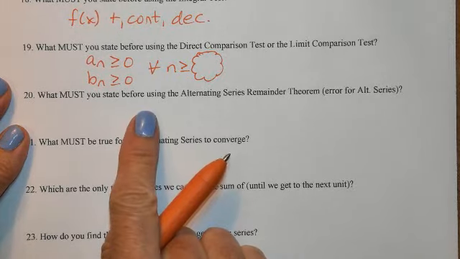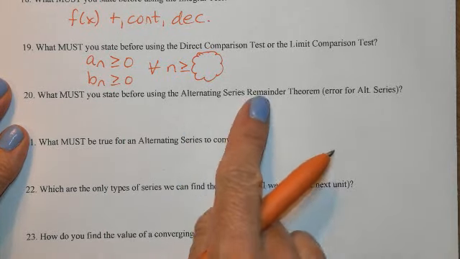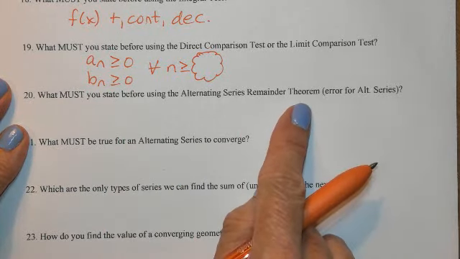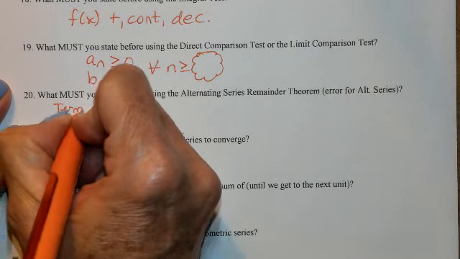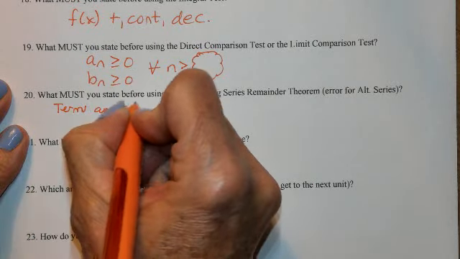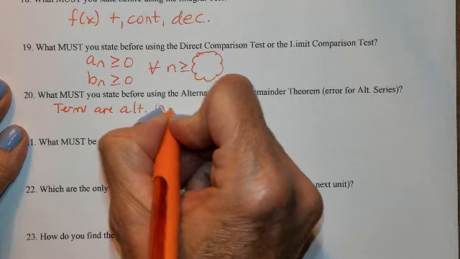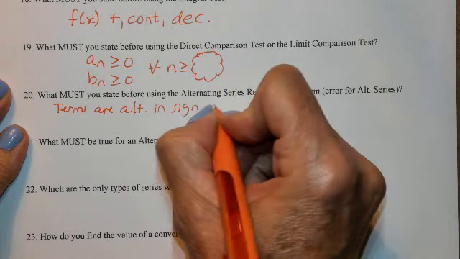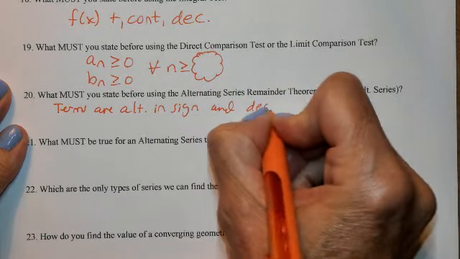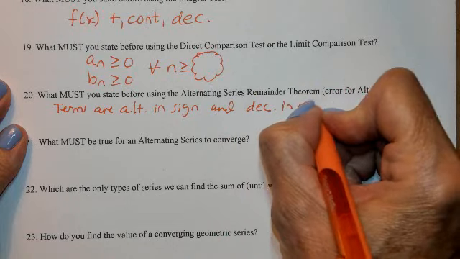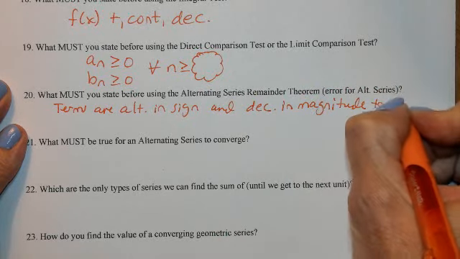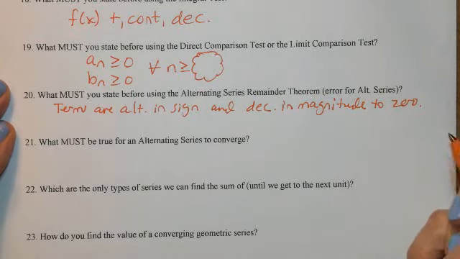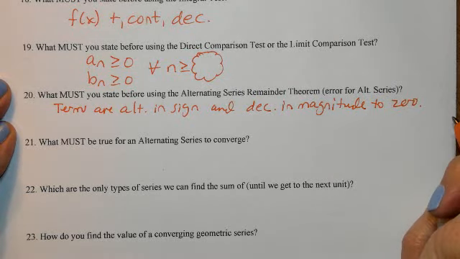What must you state before using the alternating series remainder theorem? You must say that the terms are alternating in sign and decreasing in magnitude to 0. You must state that. Otherwise, we don't even know if the thing converges.